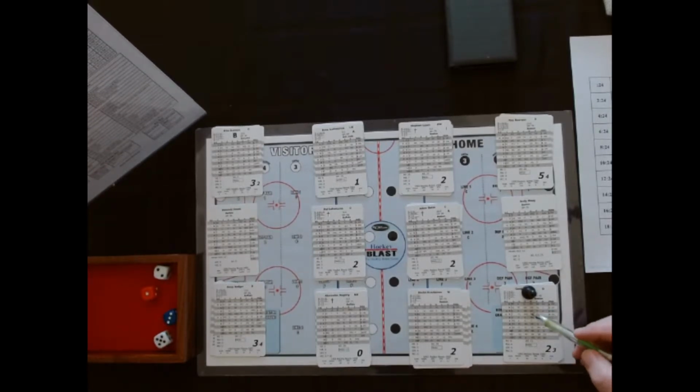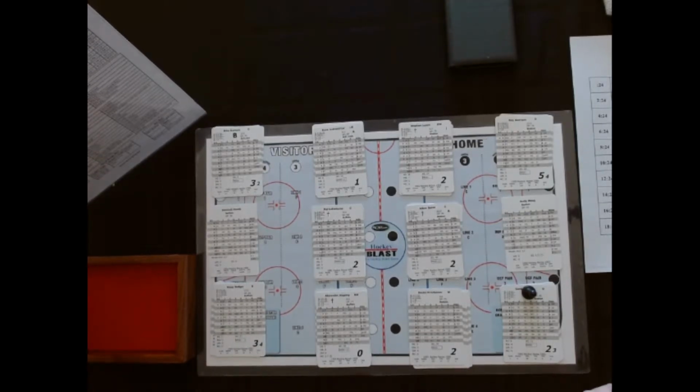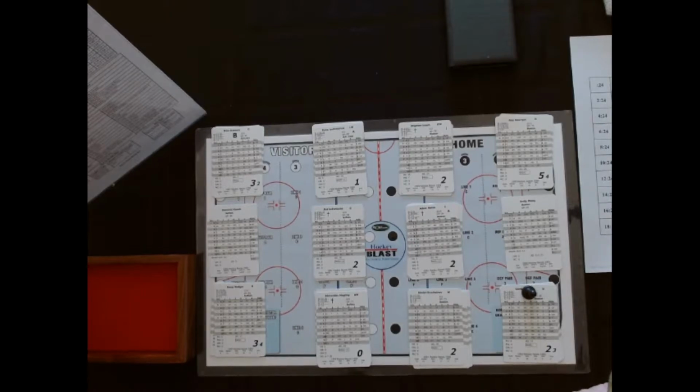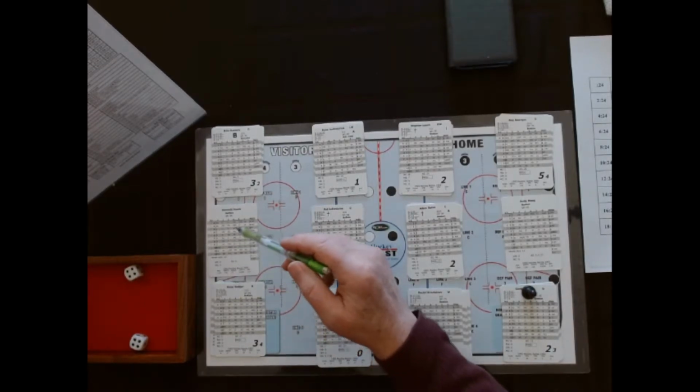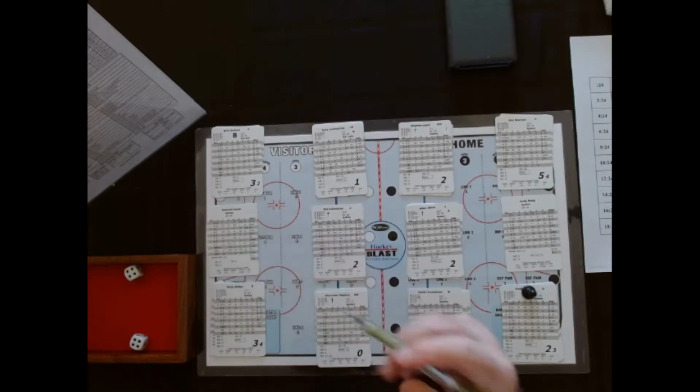Okay, 3-7. It's a shot and a rebound. Well, they're really going after it this game, this period. Okay, here comes the shot. His range is 1-9. That is way out of range. So we're going to go to Hasek for a 3-8. 3-8, and he holds it for a face-off.